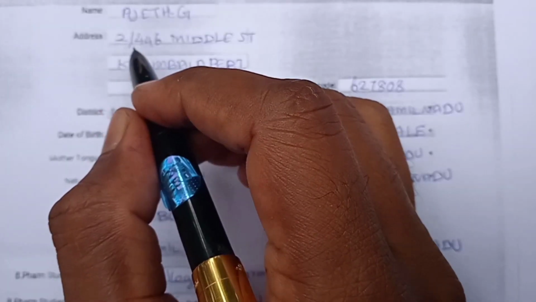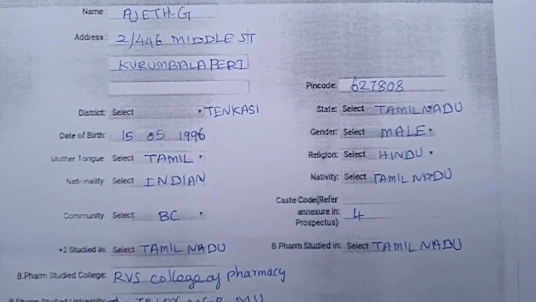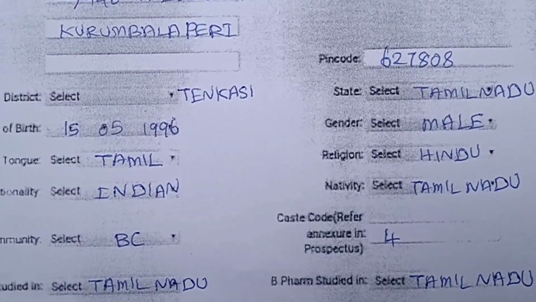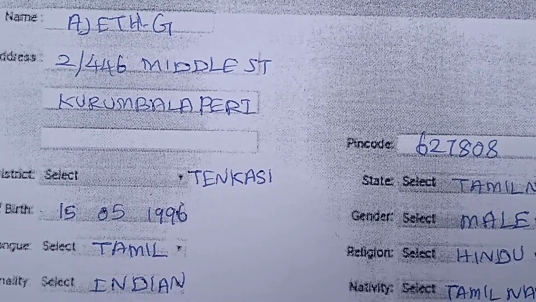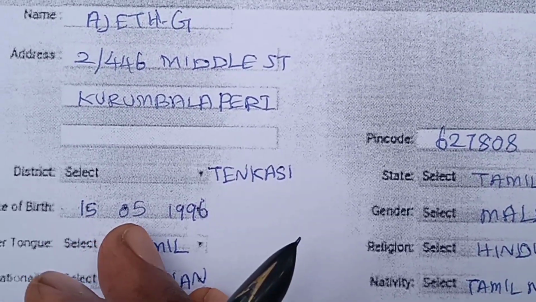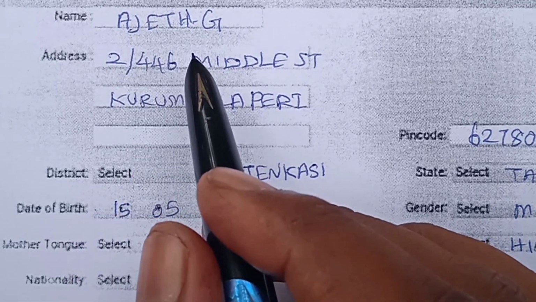Okay, dear friends, dear students, this is the application form for Tamil Nadu Pharm entrance examination. This is the online application form. So here I have clearly mentioned the application form filling details. This is the model application form. So these details are model details only.